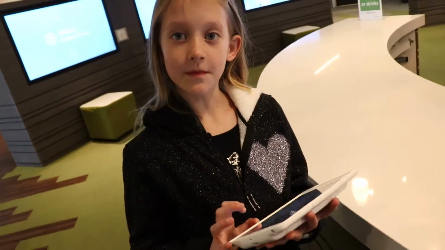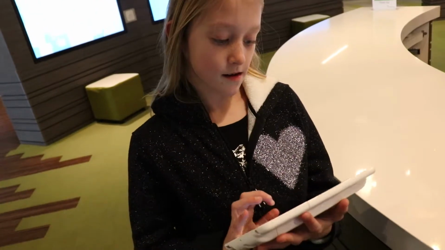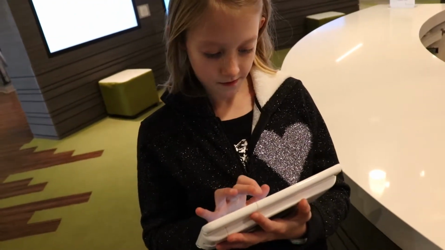Okay, so here we are inside the Family Discovery Center, and we are going to go in, and the first thing that you'll want to do is get an iPad that you'll take with you around the Discovery Center, and it will show you some really cool things. So Charlotte is going to show us how to get the iPad and get all logged in. Okay, so now that Charlotte has her iPad, she's going to put in her username and password, and then we are going to go explore.